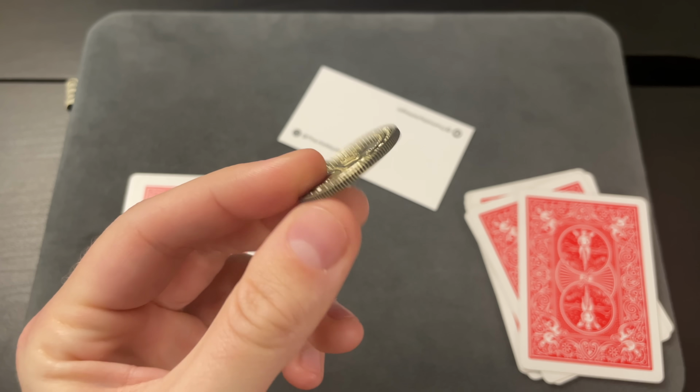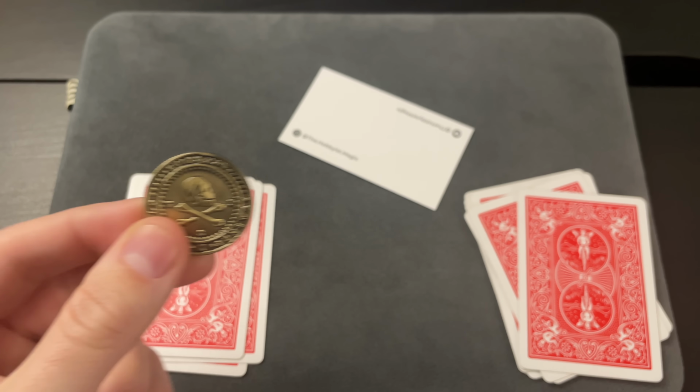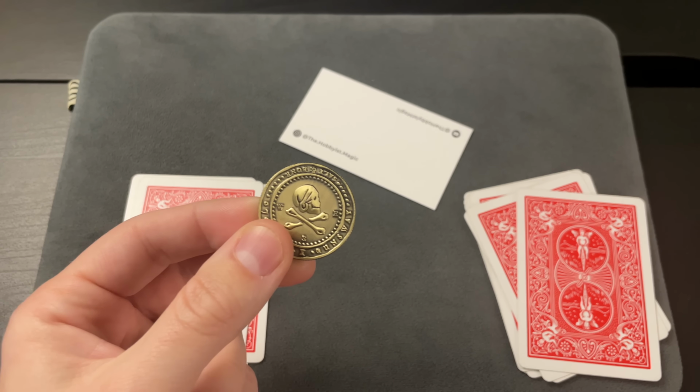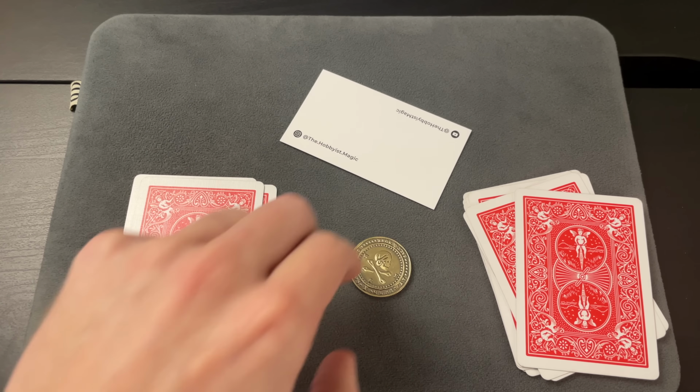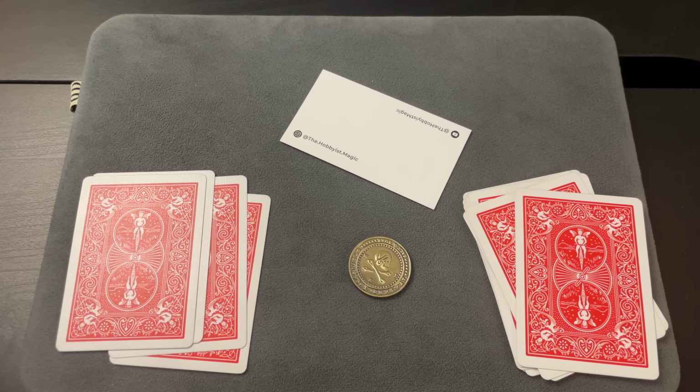So this is tails, this is heads. Whatever we fall on, that will be the choice. So we're going to make heads small, and we're going to make tails the large packet. Okay, let's see where it lands. I'm going to not turn it over here. It landed on heads. That means we have the small packet here.